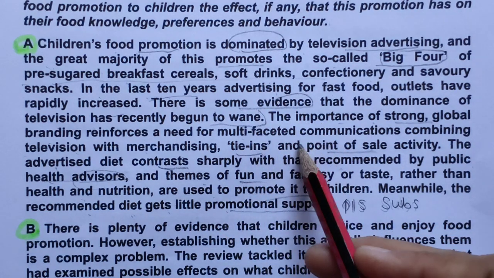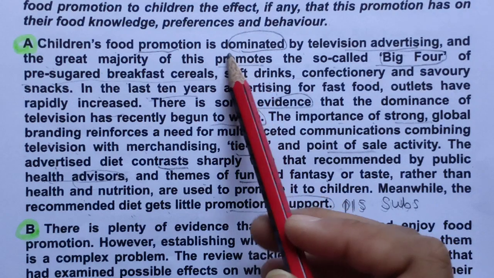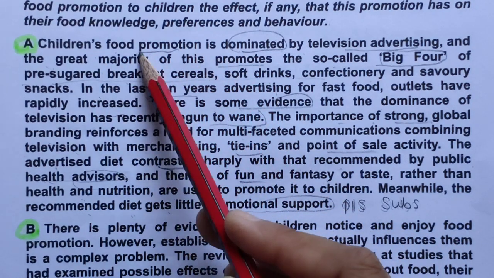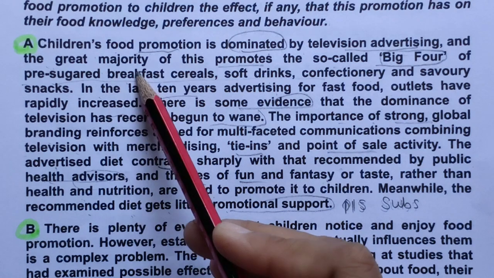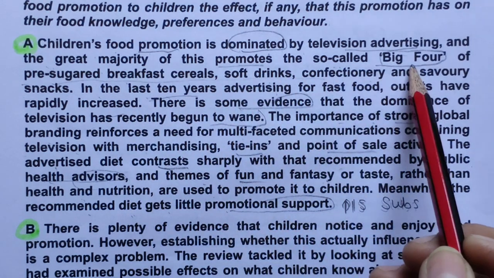Here they are talking about some advisors and all, but here children's food promotion is dominated by television advertising, and the great majority of this promotes the big four.